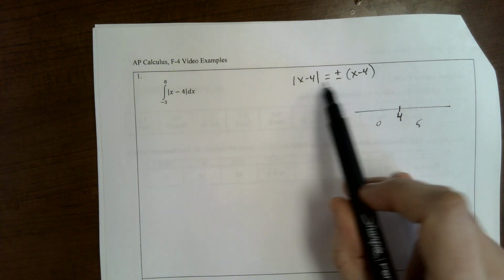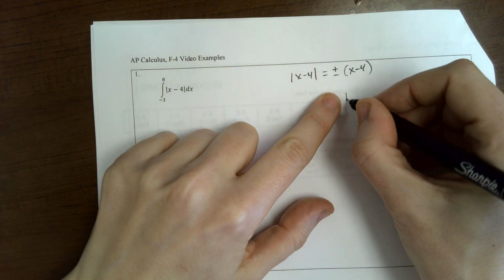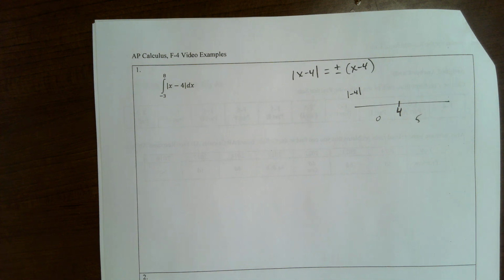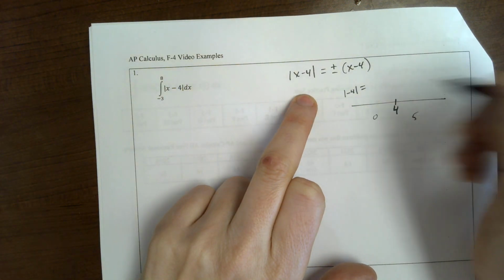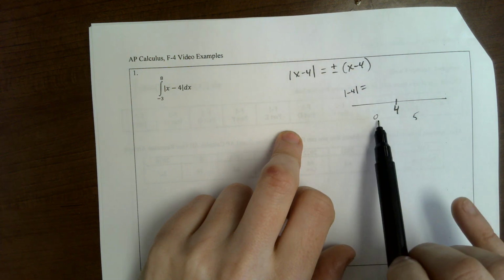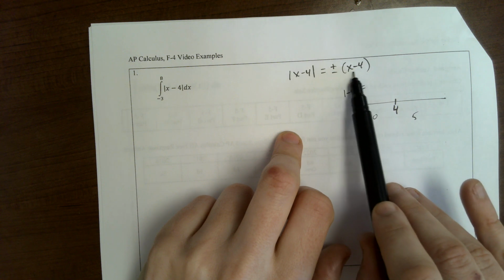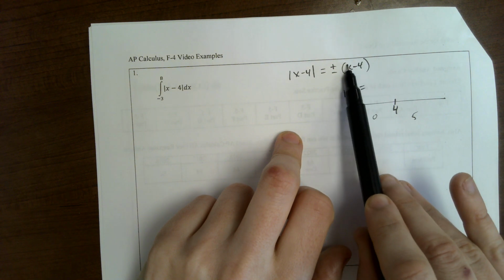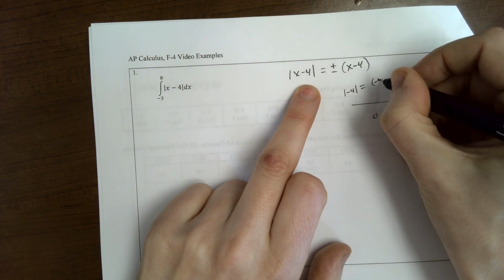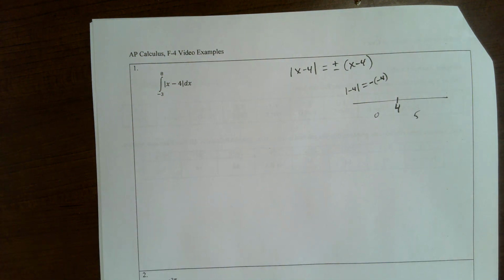So if I plug 0 in up here, let's see what happens. I plug 0 in on this side, and I get the absolute value of -4. Is this equal to the positive or negative version of what I get in here? If I plug 0 into the parentheses, I get a -4 in the parentheses, so I would need the negative outside of it.